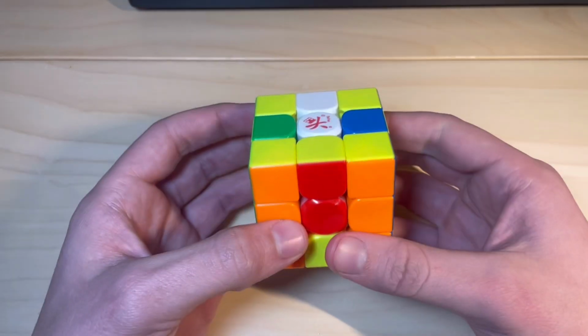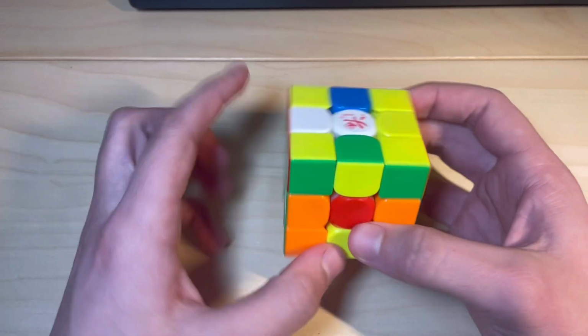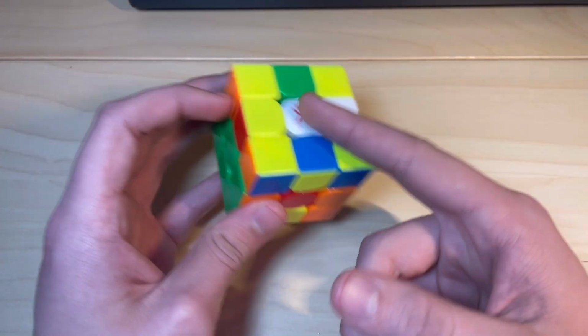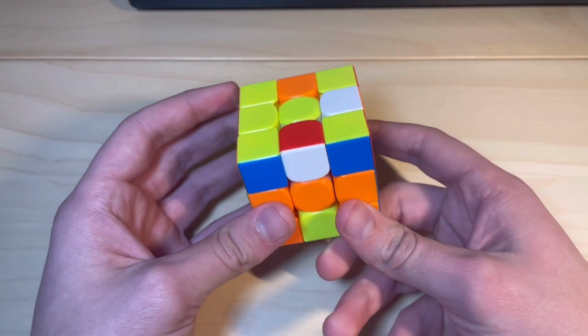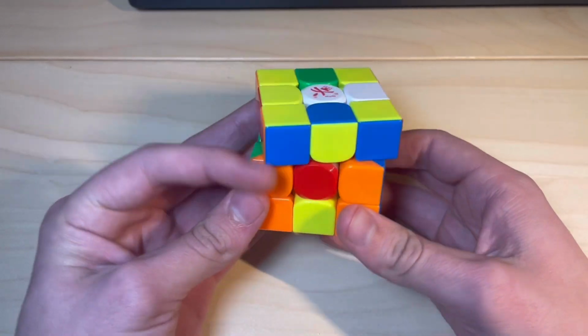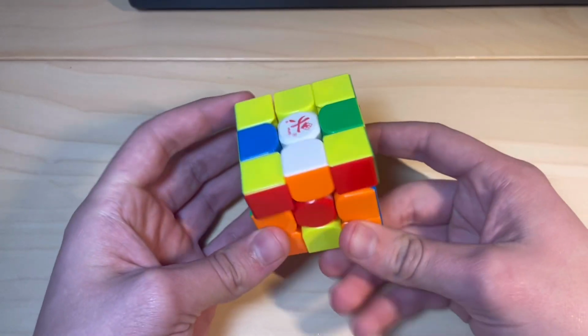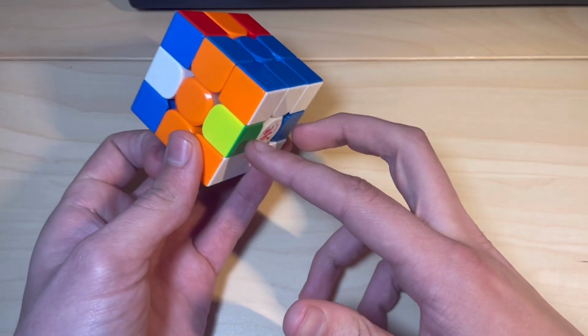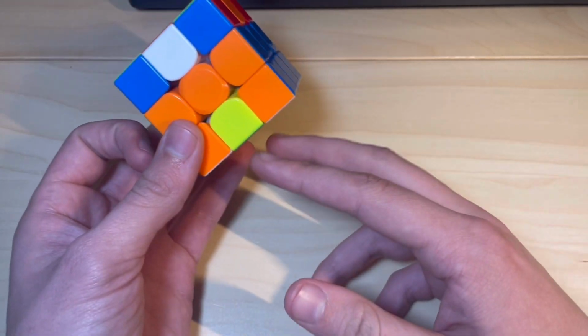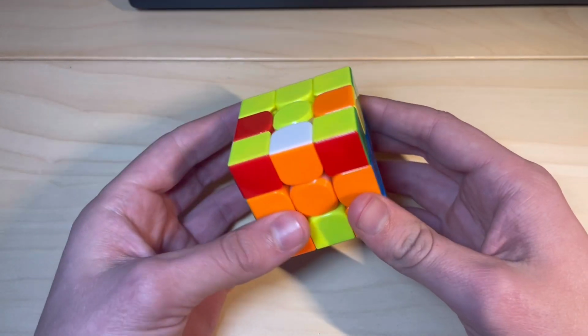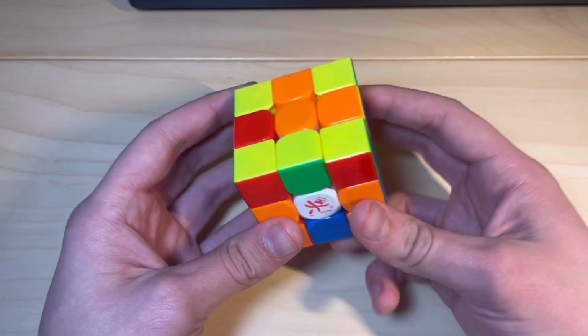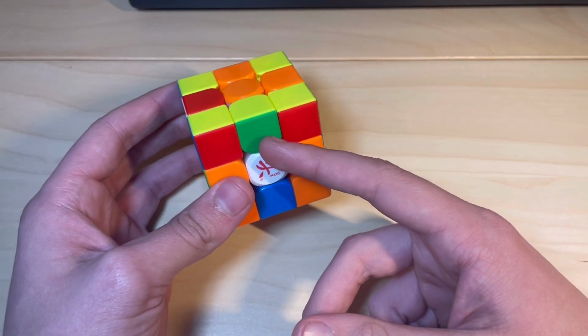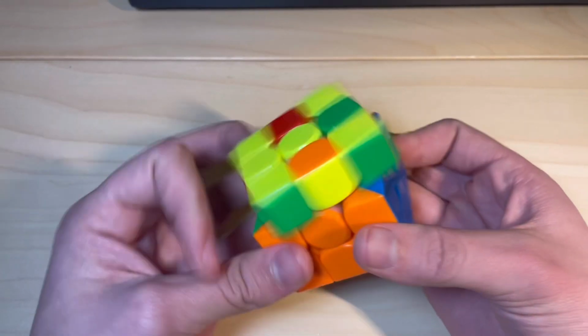And then our other solution is if we have it from this AUF, we have them all in the M slice. We'll do an M2 instead of doing a U, an M2, and then a U. We're just going to do an M2 to set up into misoriented D for the 202 case. And then we will do a single M move to solve EO, and then we'll do LR.